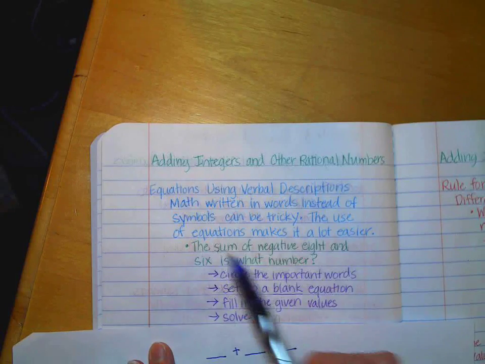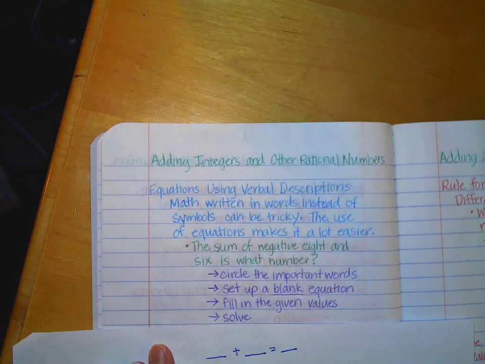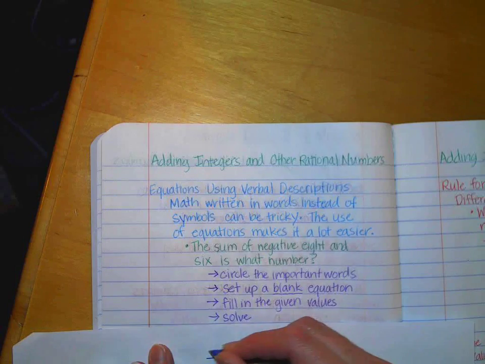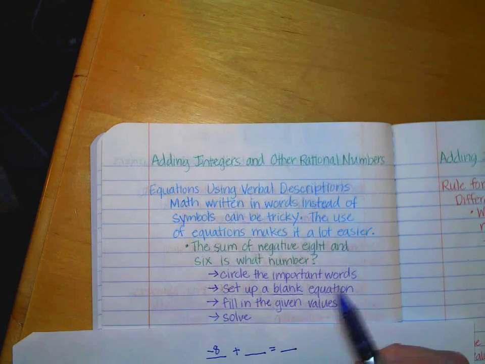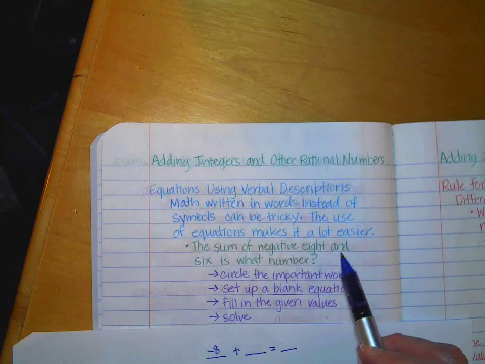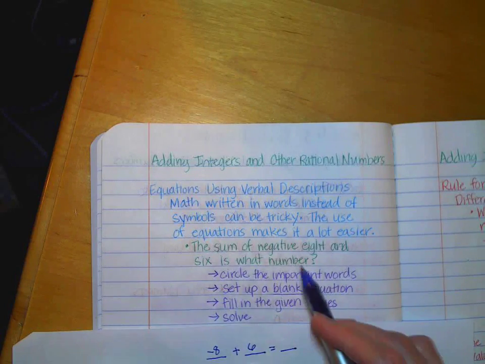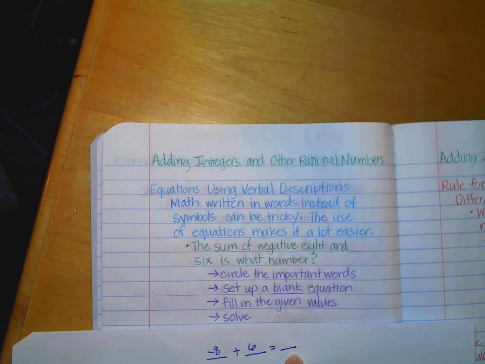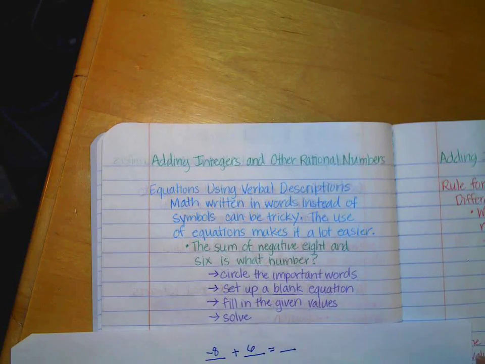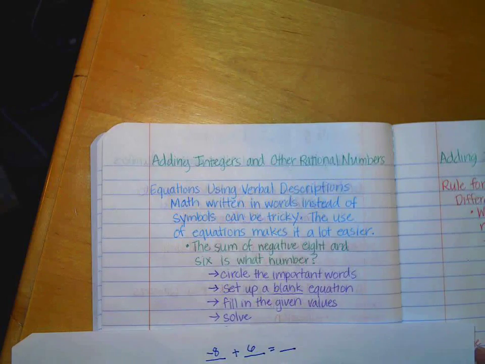The next step, fill in the given values. Okay, the sum of -8, so what goes on the first blank? You are correct, -8. Plus, right here, and 6, so 6 goes on the next line, is what number? So we just leave that blank because we don't know what it is. All right? And now that we have our equation that's not finished, we can now solve it.